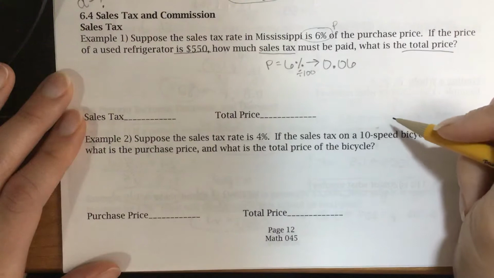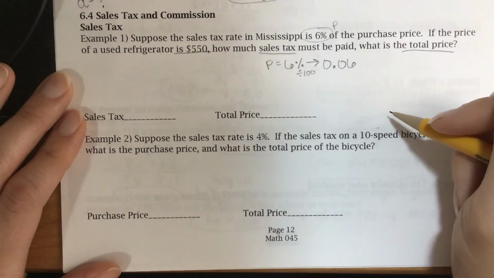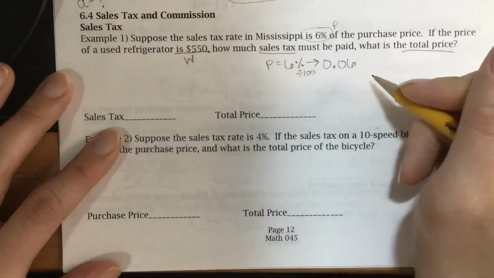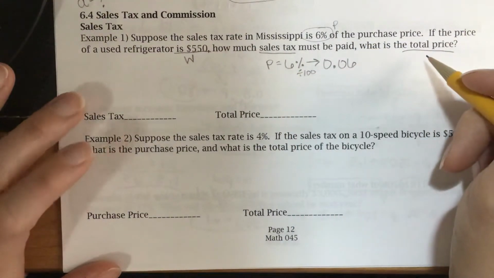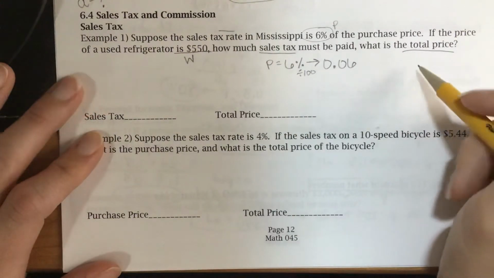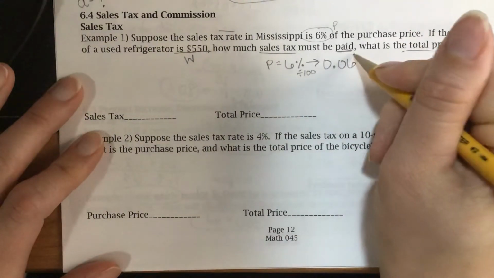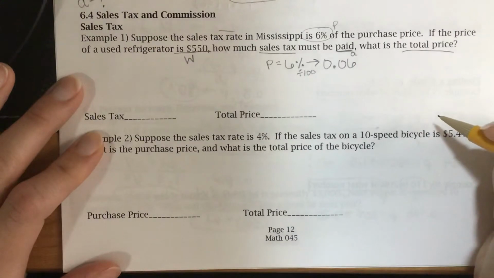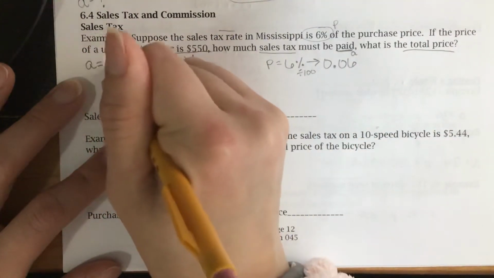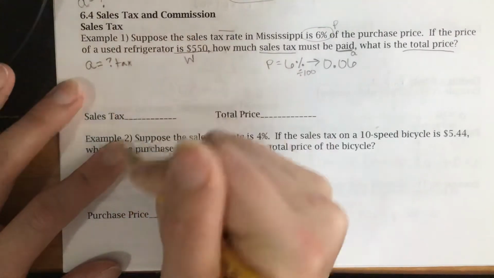We know that the whole is W, and the part is going to be our sales tax in money. So when you're paying your sales tax, that's your A. So we have A equals question mark for your tax.